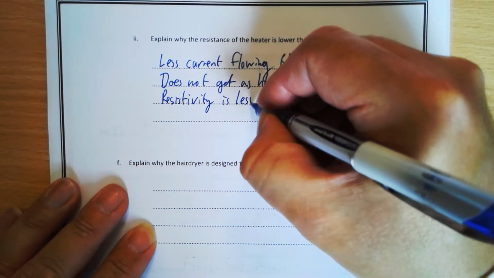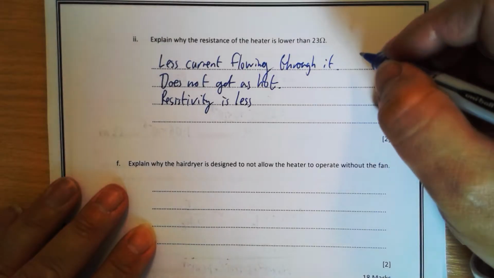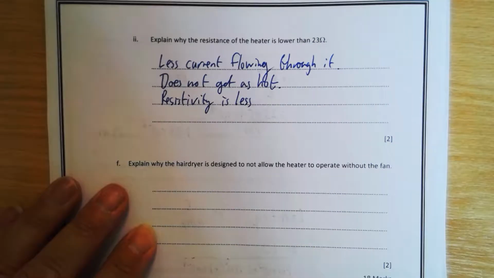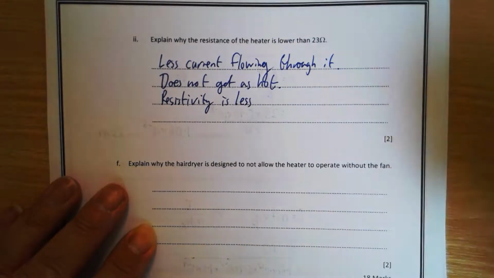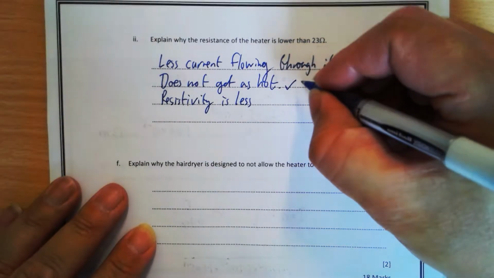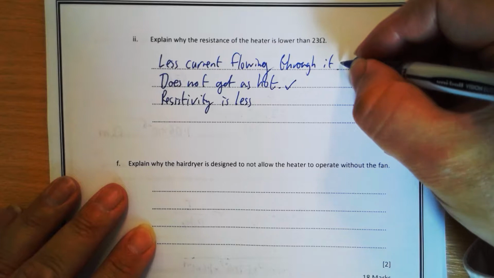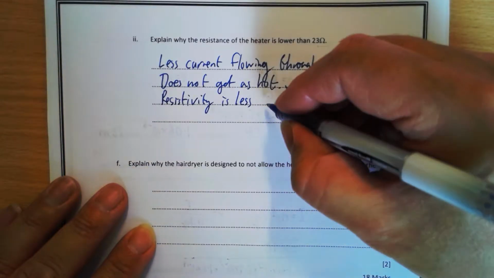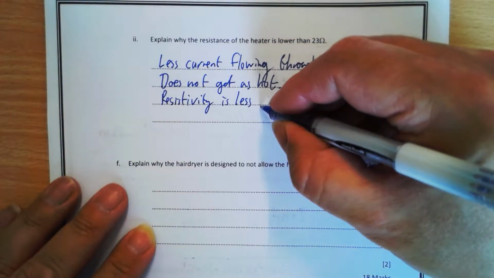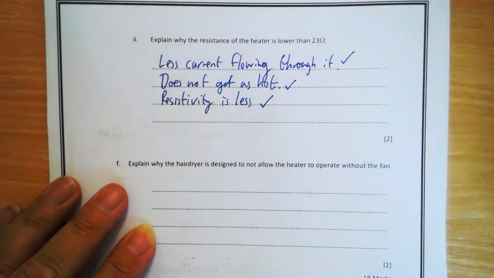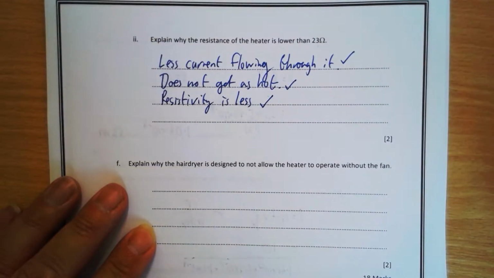is less. Basically, the examiner would look at that and say, what have they actually said? Well, the idea that it's not as hot, the idea that there is less current, and the idea that the resistivity drops as the temperature is less. Any two out of those would get the mark there.